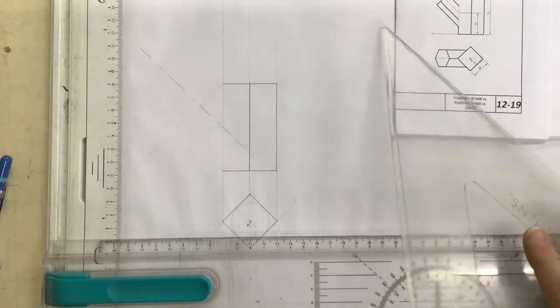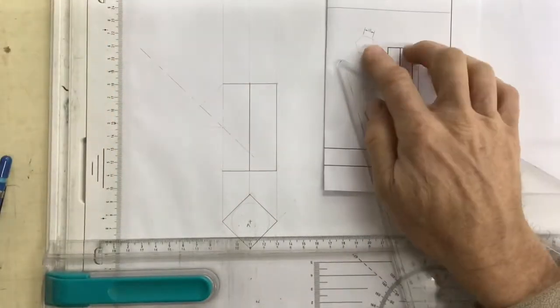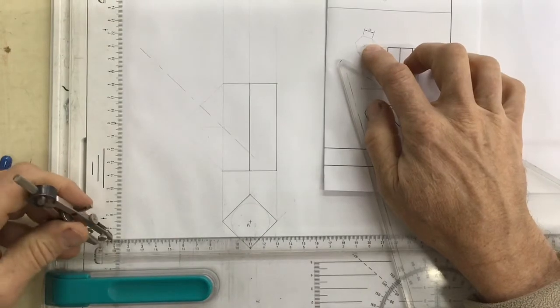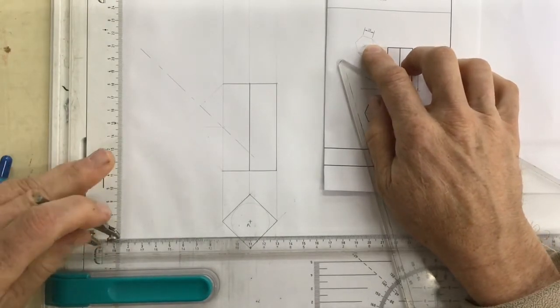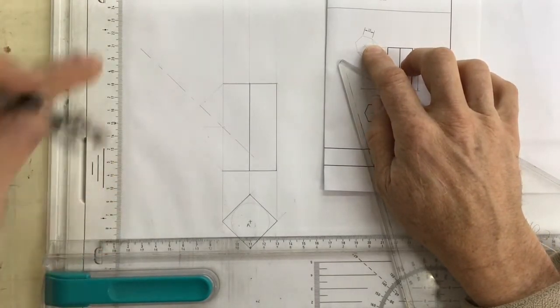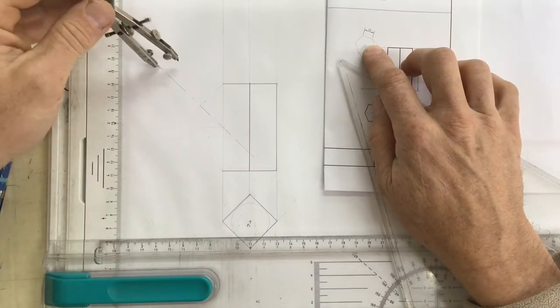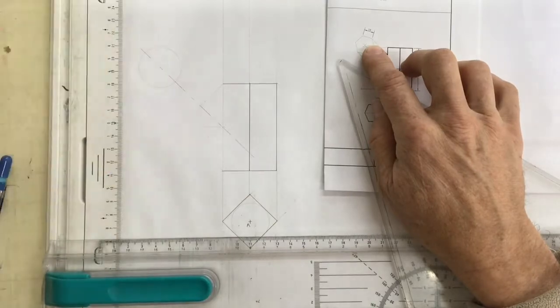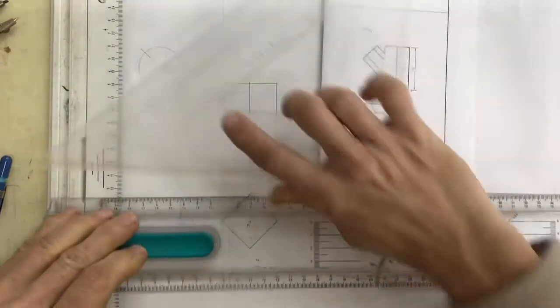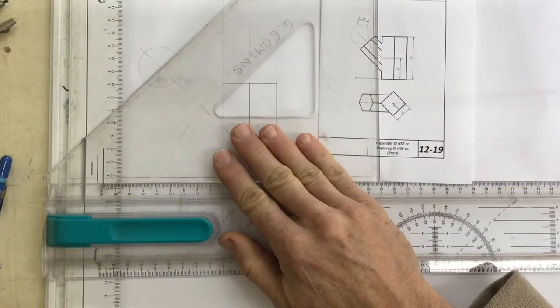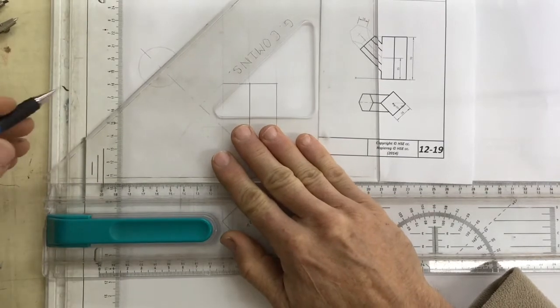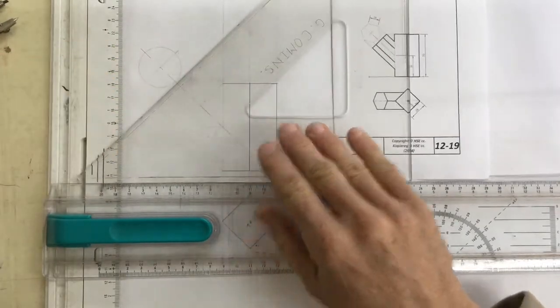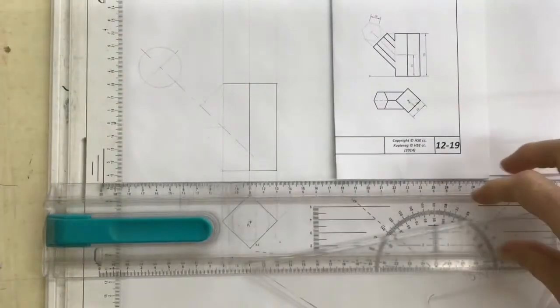Right, once I've got that, you can see that they gave you a side length of 16, so you set your pair of compasses to 16, go up here and draw a circle with a radius of 16. You can then draw in a line going across the center there.